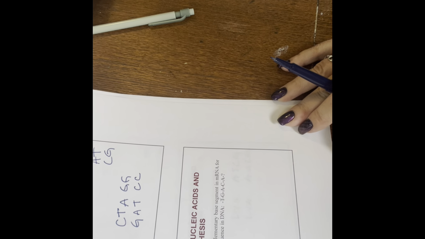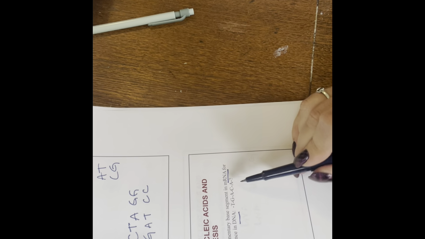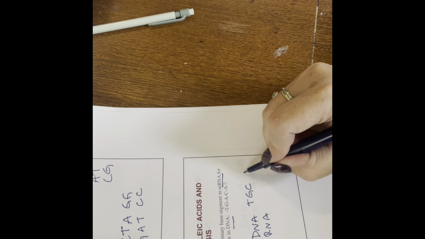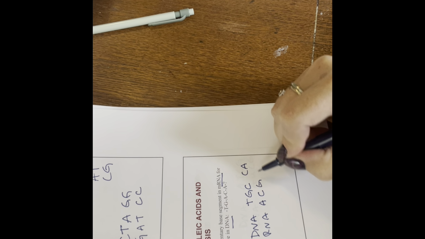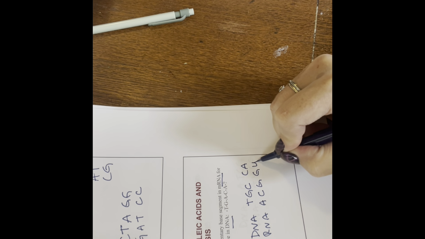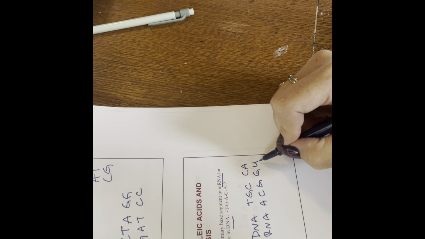All right, what is the complementary base sequence in mRNA if the following sequence is in DNA? So now we have to remember we're going from DNA to RNA, okay? So we have T, G, A, C, A. So T matches with A, G to C, C to G, C to G, A to normally T, but since we're in RNA, it has to be U, okay? And so that one should end up giving us which answer? It should be ACG.